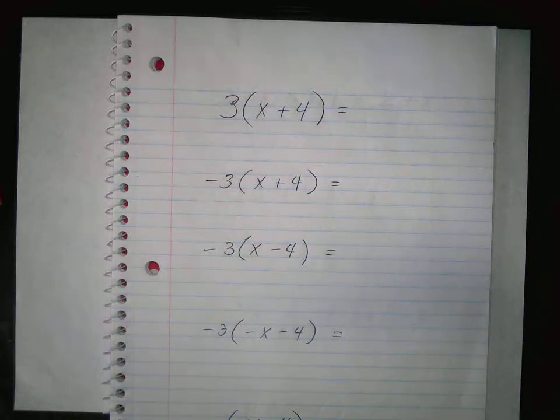Alright, this lesson deals with the distributive property, and we're looking at two-step equations, or multi-step equations actually. We're going to put together the distributive property, some fractions, maybe some decimals, variables on both sides, constants on both sides. So I mean, it's just getting really complicated. We're just going to take care of this stuff one piece at a time.